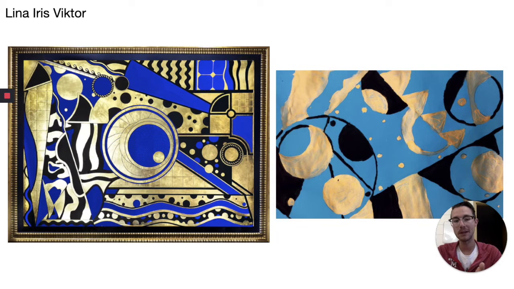On top of her paintings, she also sometimes photographs herself in front of them, but she won't just stand in front and take her picture. She will decorate her body to match the painting. So she'll wear lots of gold. She'll paint her body with blacks and blues. She'll wear jewelry that represents those things. So when I teach my students about Lean Iris Victor, they can choose whichever colored paper they want.